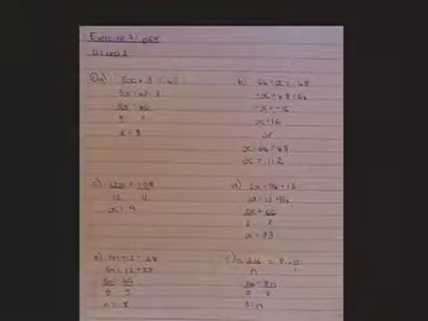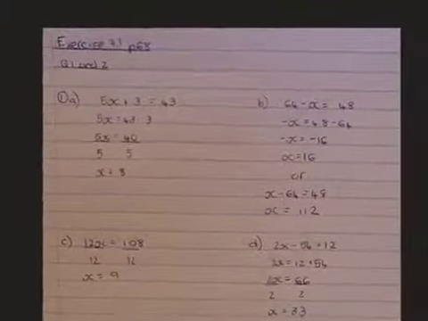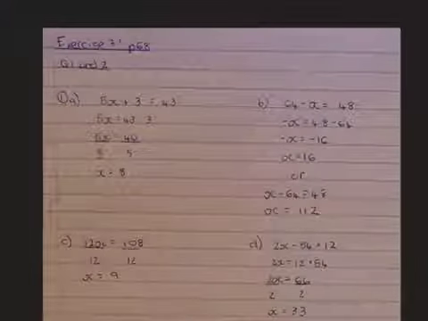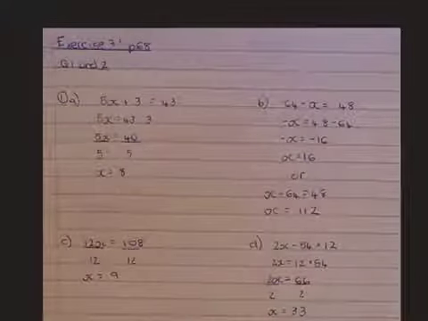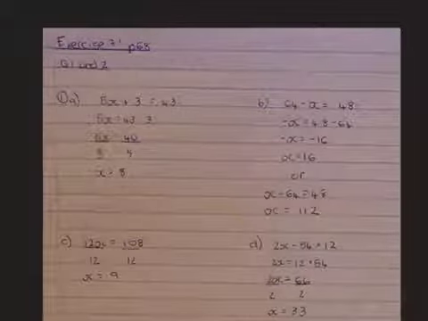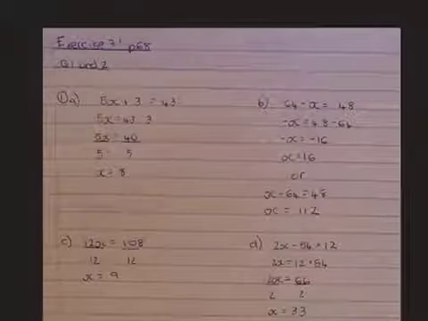Alright, grade 8, we're just going to work on going through the memo for exercise 7.1, question 1 and 2. And then I'll do a separate video for the revision exercise. So for question 1, it was word sums, and you have to change it into algebraic maths language.